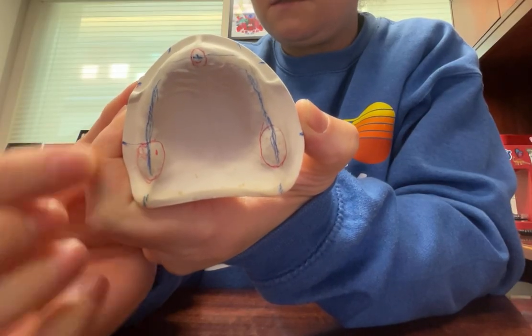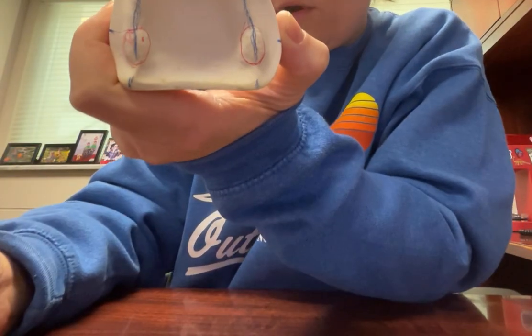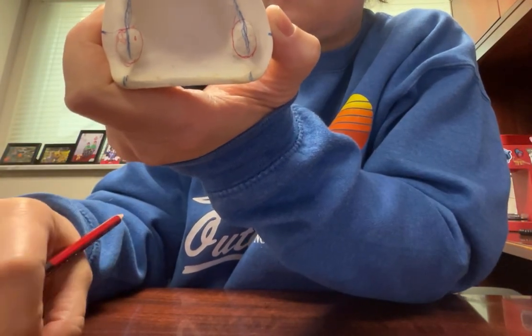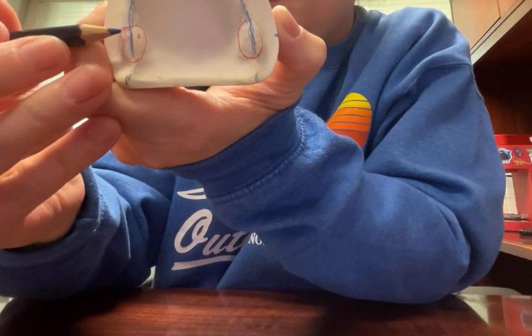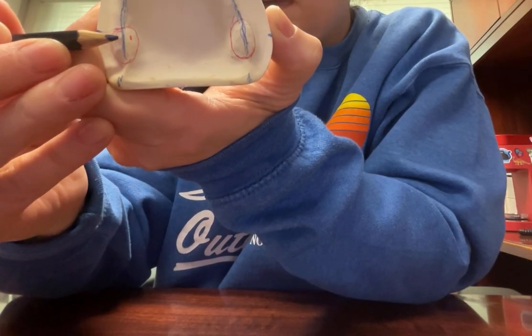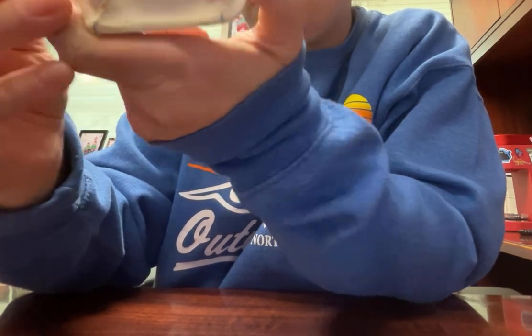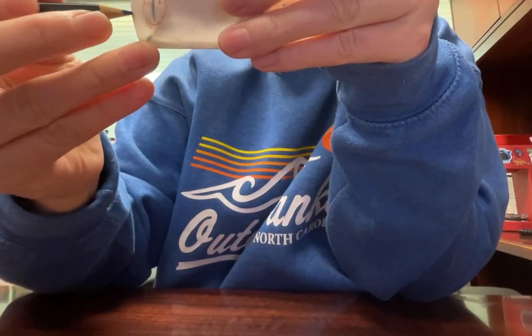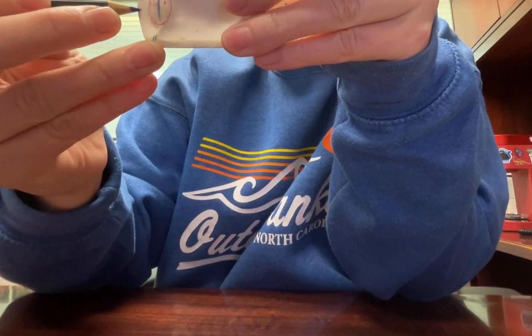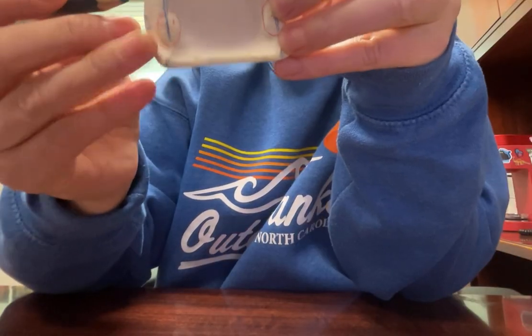Okay, so now this correlates to your wax rim the same as the tooth arrangement. The second molars are going to stop around here, so that's where your wax rim will end. You'll end your wax rim at the anterior portion of the tuberosity up to halfway through the tuberosity. So you don't want your wax rim to go past this line here. So you can stop it anywhere in this area.